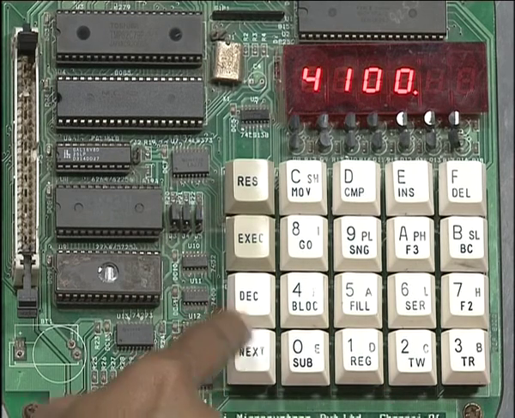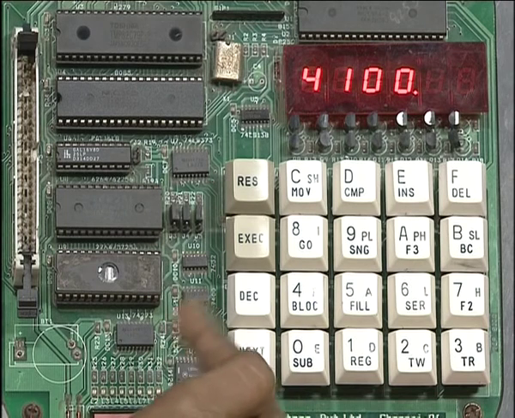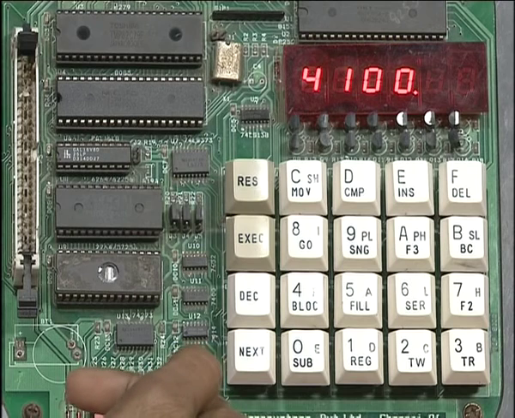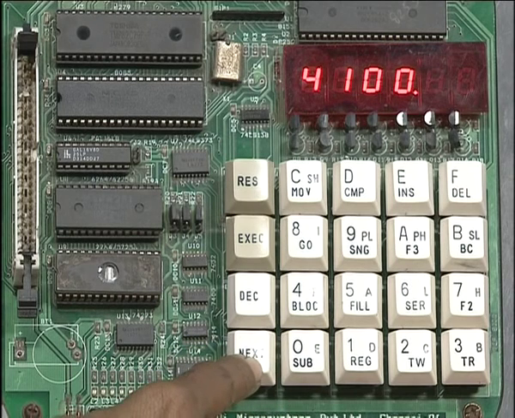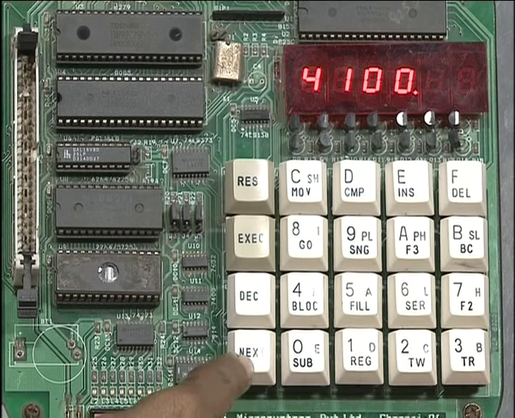While typing this, the 4100 will be loaded in the program counter. While giving go with the starting address, it automatically fetches the instructions from the program and executes continuously till it reads the 76, that is the halt instruction.